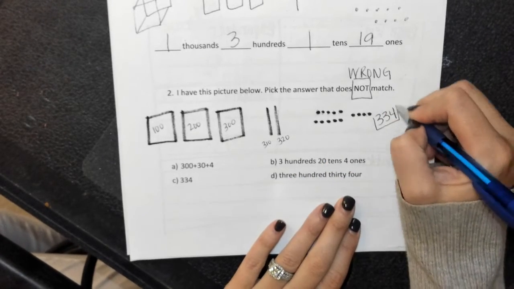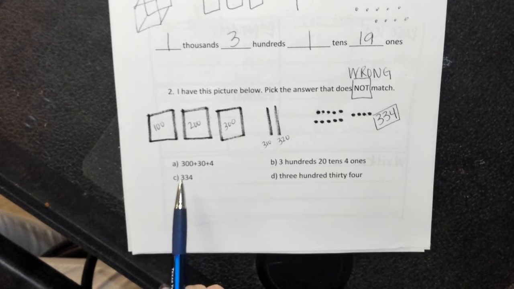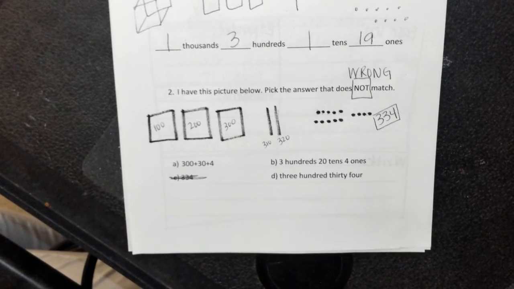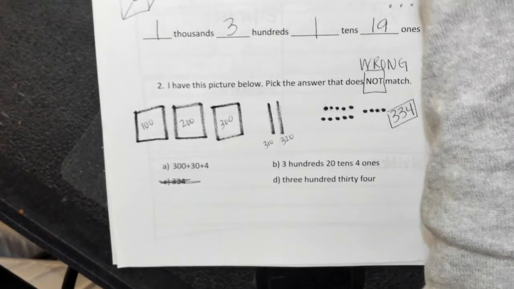Well, I just gave myself standard form. Here is an answer choice of standard form 334. Is that the right answer or the wrong answer? Right answer. Is that what we want? No. No, it's not, so I'm Xing that out. Remember, we're looking for the wrong answer.